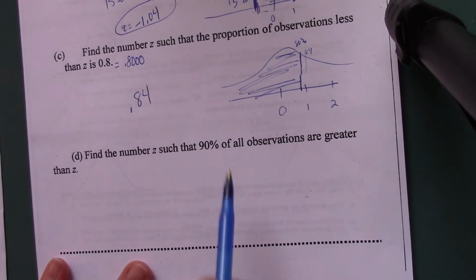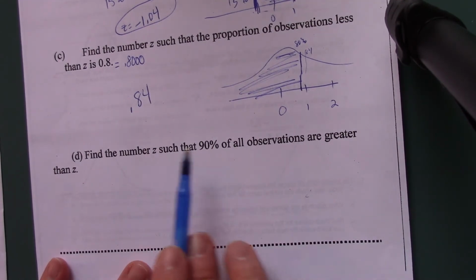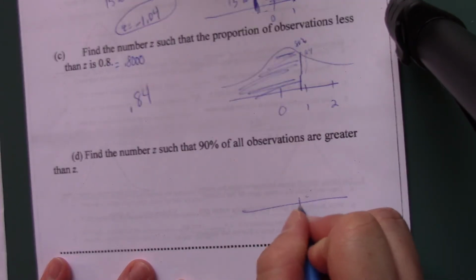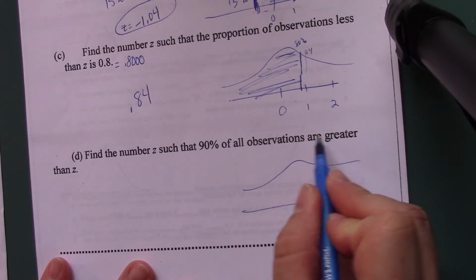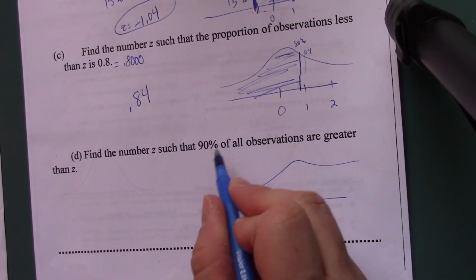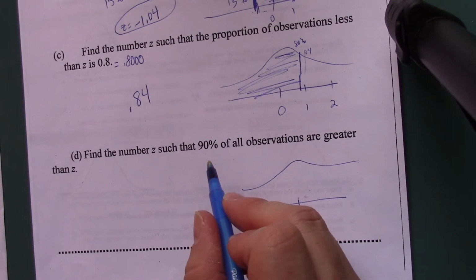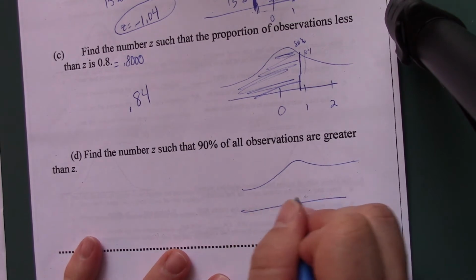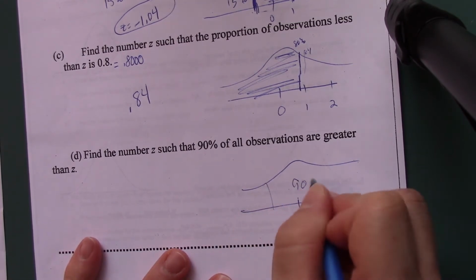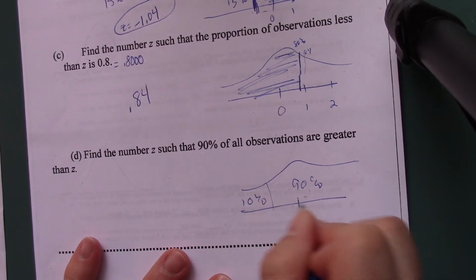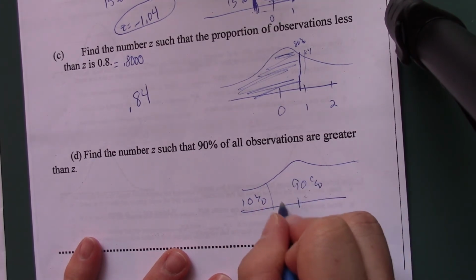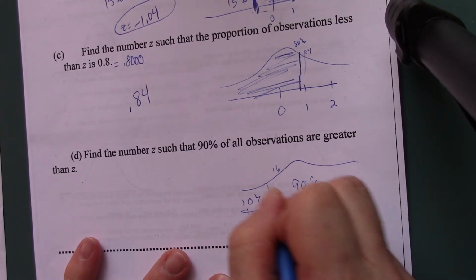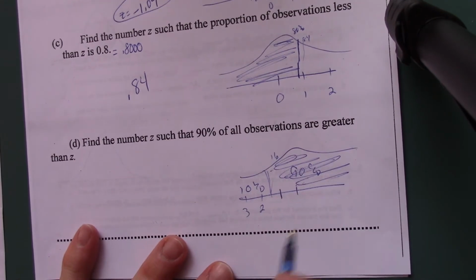Part D. And we've already seen a couple of problems similar to this. Number z such that 90% are greater than z. Maybe try it on your own, come back and check it out. 90% of all are greater than z. So that means it's going to be something here where this is 90% over here and 10% over here. Where does that fall? Well, one standard deviation is 16%, so 2 standard deviations, 3. It's going to be somewhere here, and I would shade in that direction there.